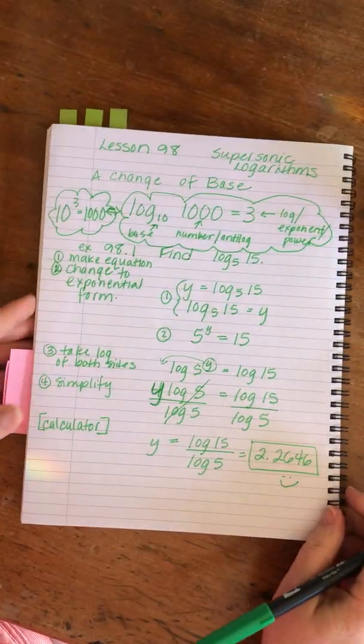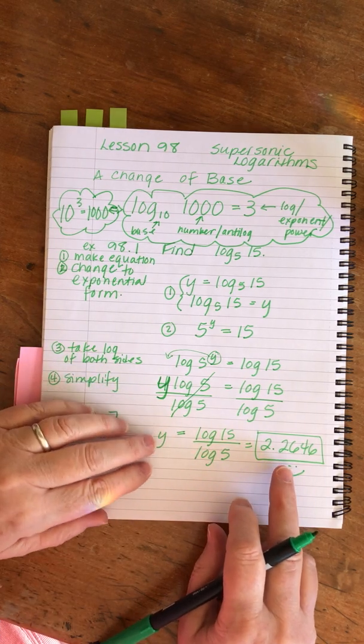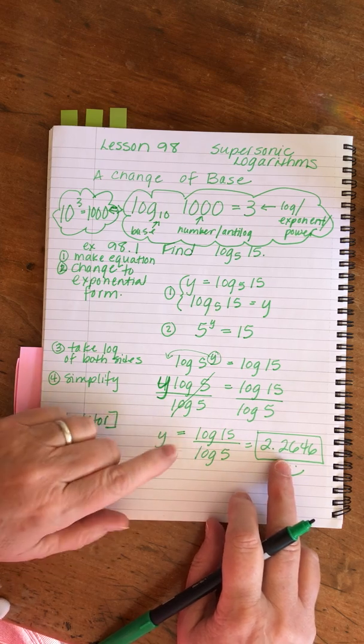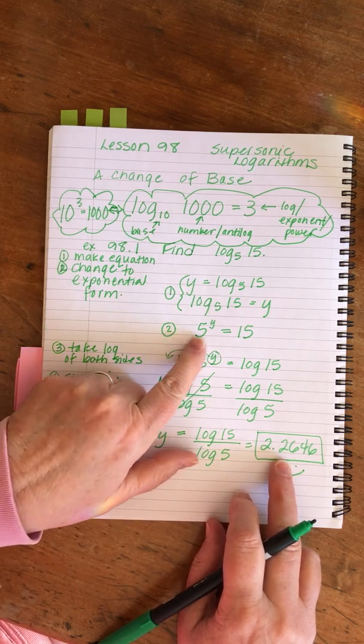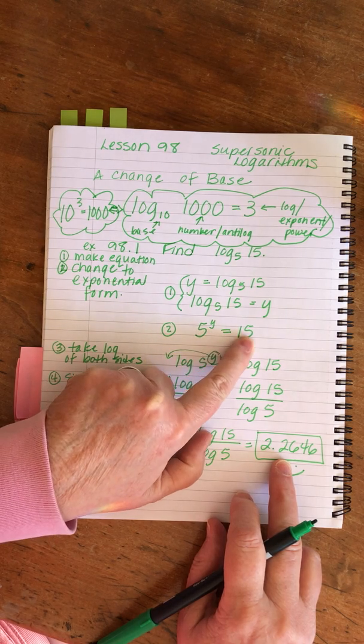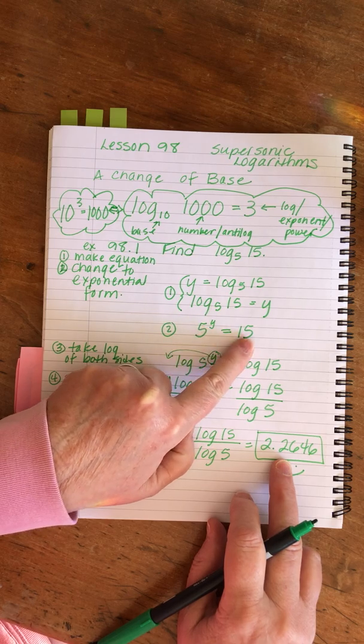I did something wrong here. I was just thinking, I figured it out, but it's okay. I copied the wrong answer for you because I was thinking about how I told you at this stage that we know that y is going to have to be greater than 1 but less than 2 because 5 to the first power is 5 and 5 to the second power is 25.